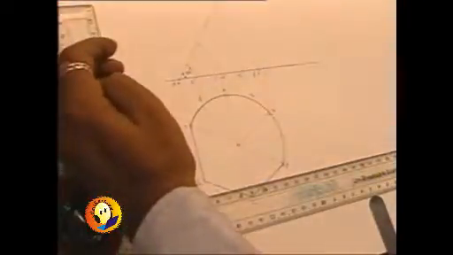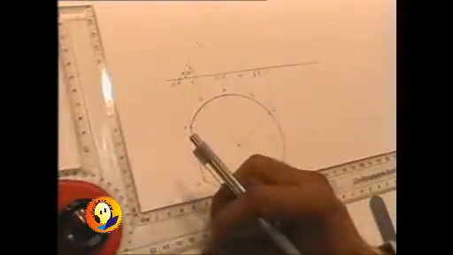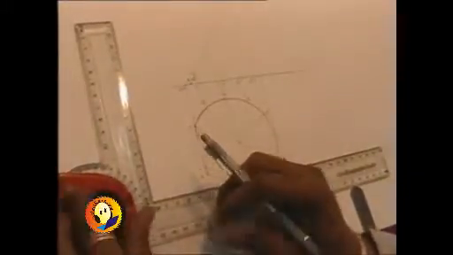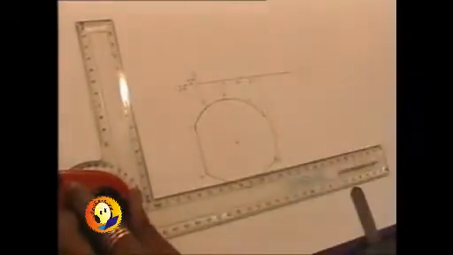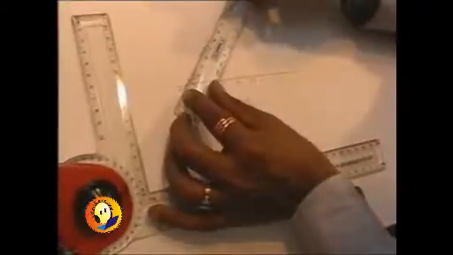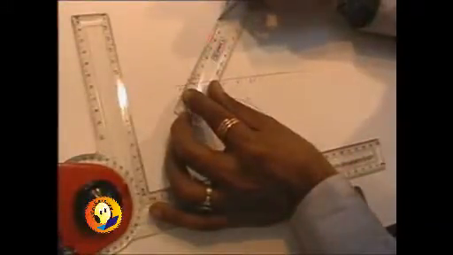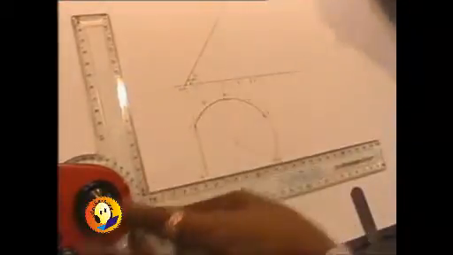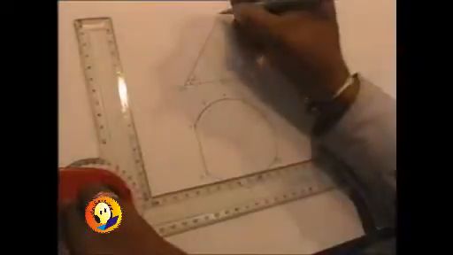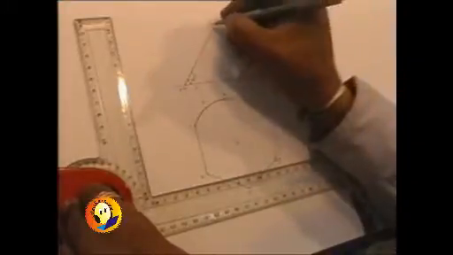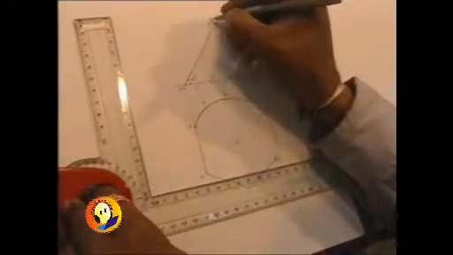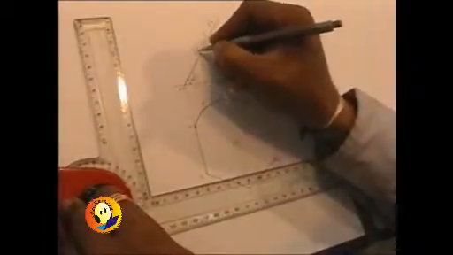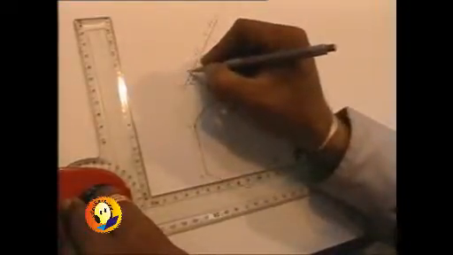So all the points should be transferred to the line view, which is rotated at 50 degrees. So the new line view that we get will be this one. Of course the naming remains the same. 1 dash, this is D dash, 2 dash, this will be 3 dash, this is C dash, 4 dash, and this will be 5 dash.